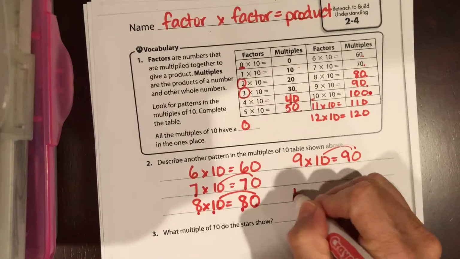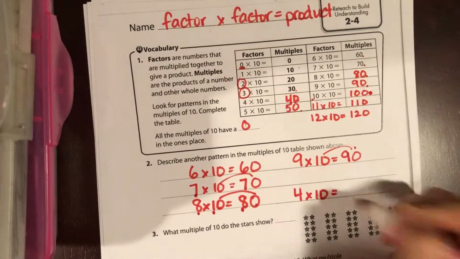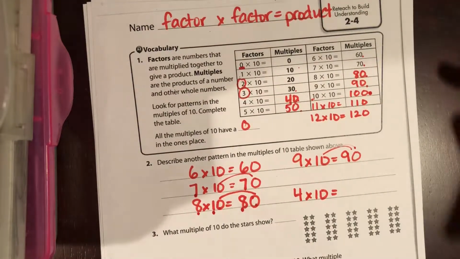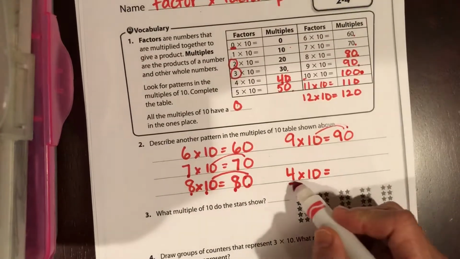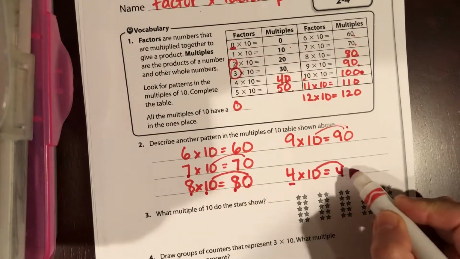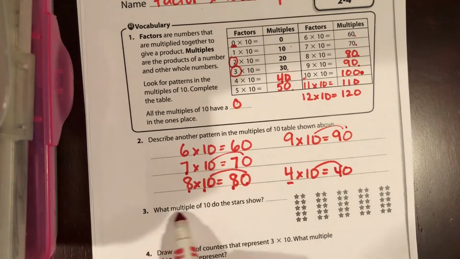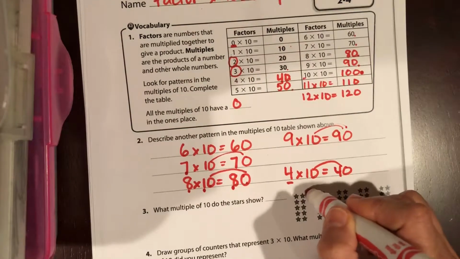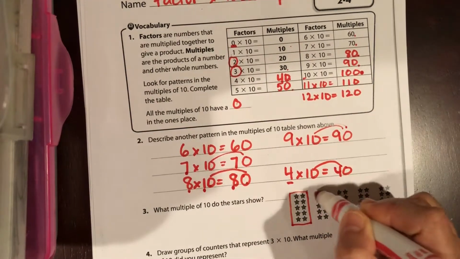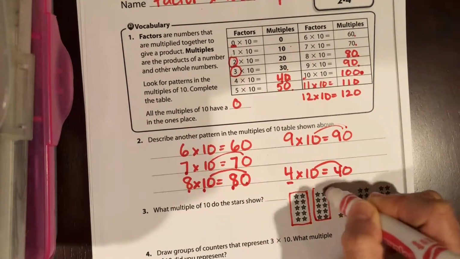Okay, so I want you to do 4 times 10, the way I just showed you. Try not to look at the top. Okay, so you should have written the 4 down and bring the 0 over, 40. Okay? So what multiple of 10 did the stars show? Okay, so box up your groups of 10. Each one of these is a group of 10.